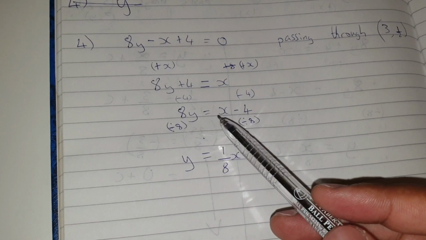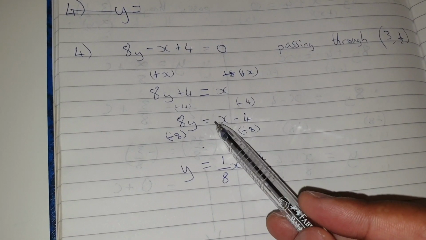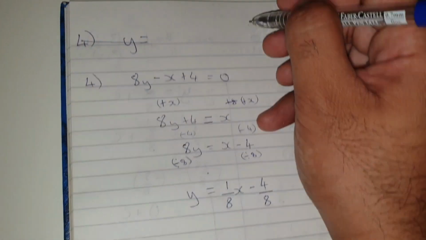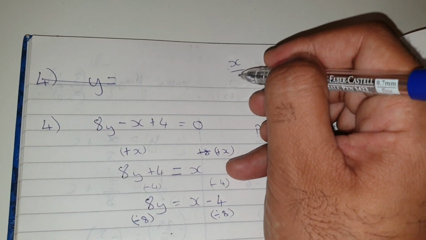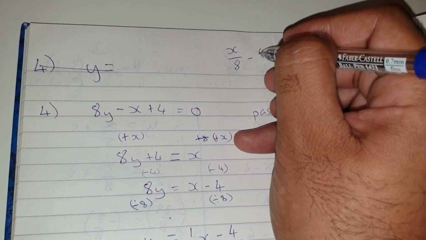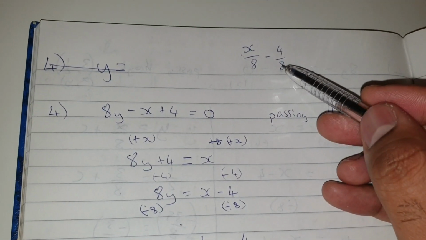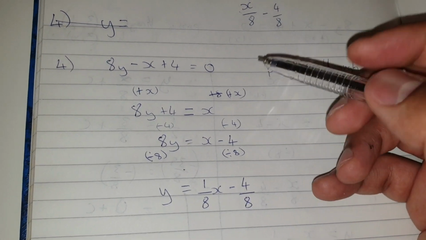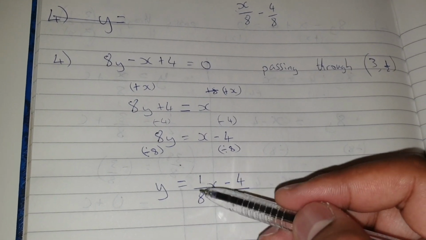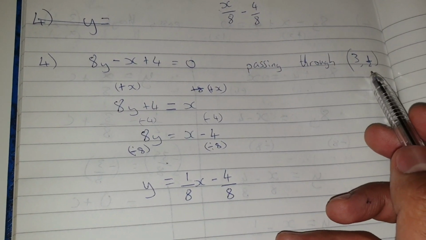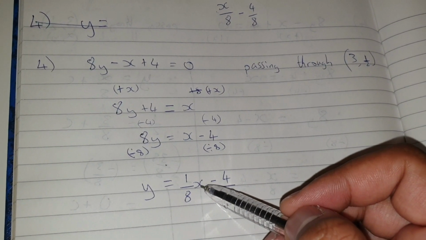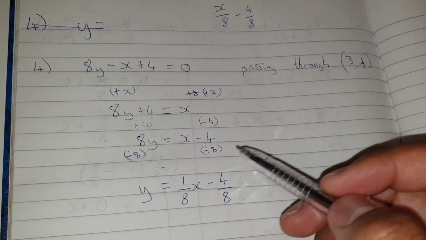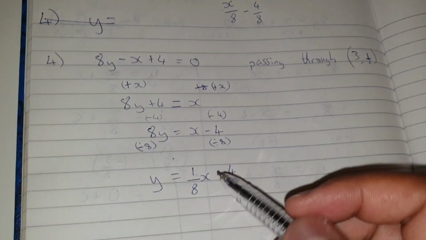Now, why has this become 1 over 8x when this was x? Well, like I said in the previous one, this actually means 1 times by x, so there's an invisible 1 there. Now we could write it as x over 8 minus 4 over 8, so this part and this part are exactly the same. However, I would advise you to write the fraction like this, because when you substitute this value in here, you can substitute it in directly for the x, so it'll be 3 over there, and that would make your life so much easier later on. So just leave it like this.